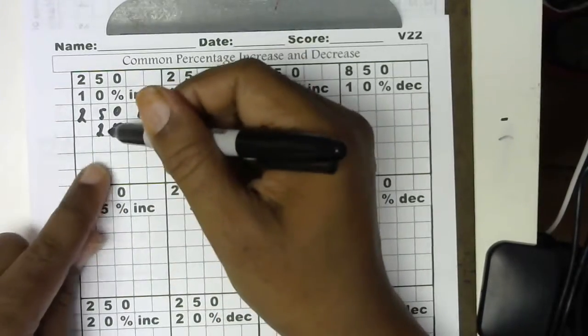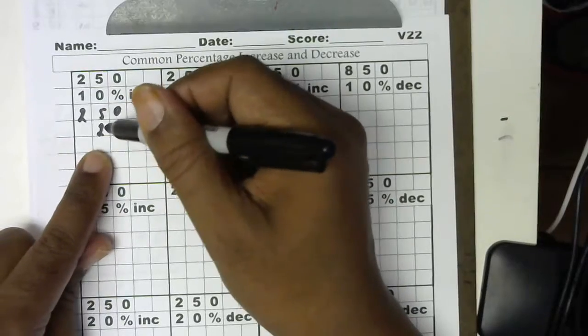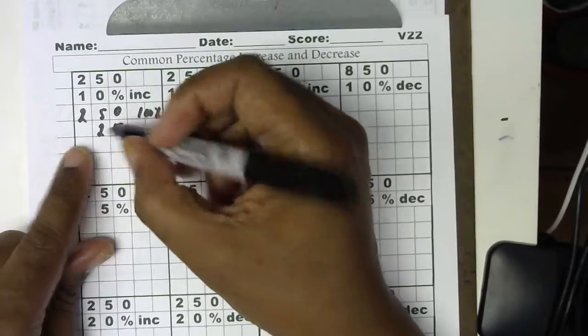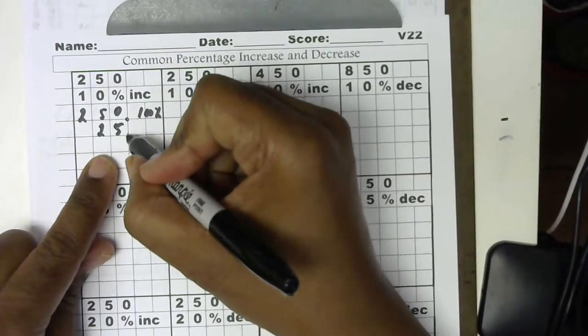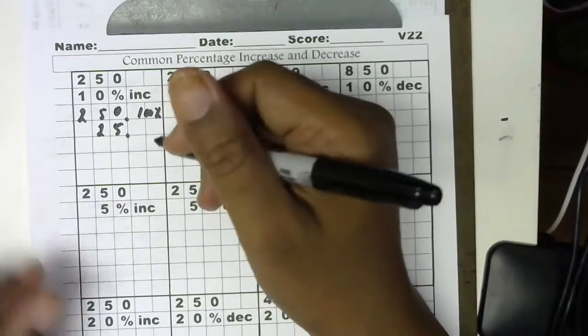Now the reason why I'm putting 25 here is because these are my ones, my tens, and my hundreds columns. So I make sure I keep everything in the ones, tens, and hundreds. And of course, behind the decimal, you've got your tenths. I don't need them right now.